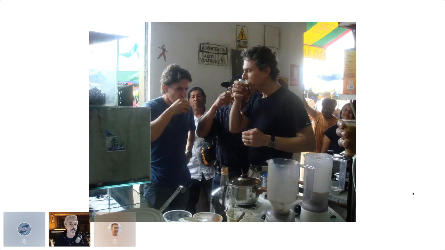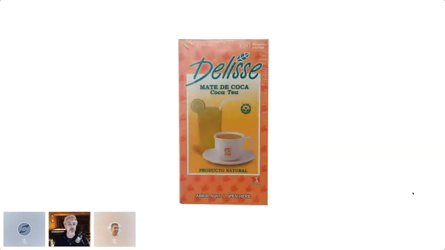Some people get to this and they just kind of cave, and it's fun to see who's game and who's not. Here's an example of a coca leaf tea that is very popular. You will find Delice and other brands like it throughout supermarkets, small markets, roadside stands.